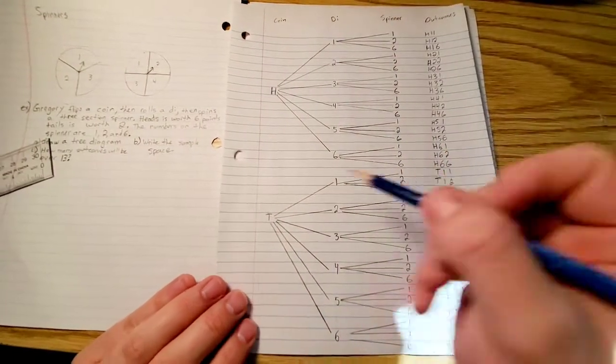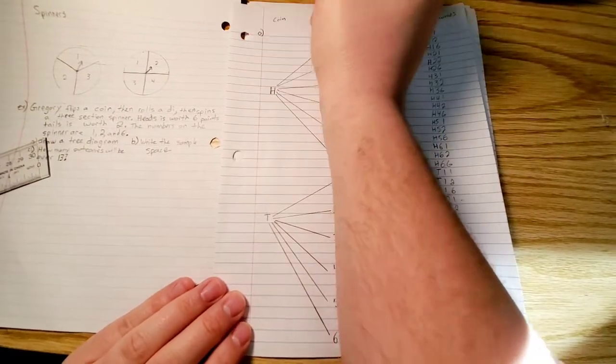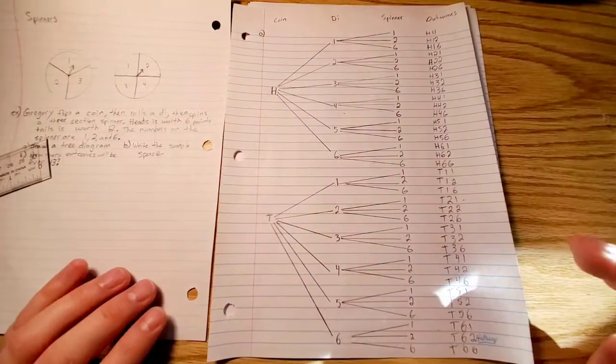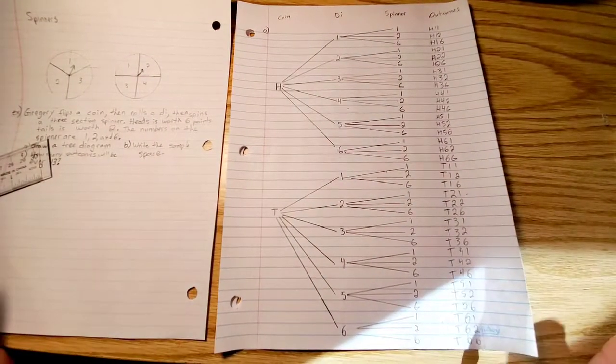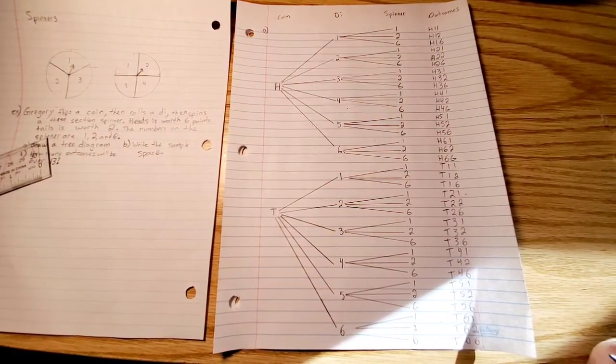So here's our tree diagram. This was part A of this question. We still have part B and part C. I'm not going to do part B fully. I'm just going to explain what it is.